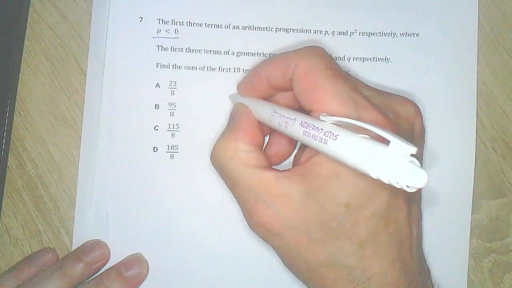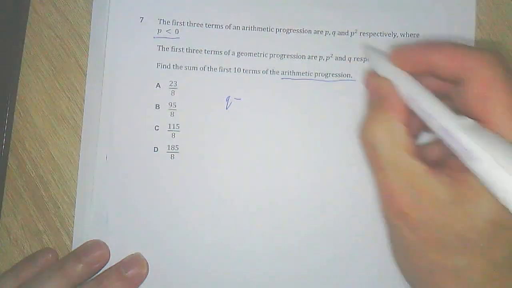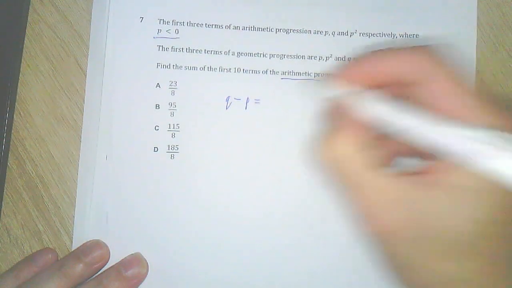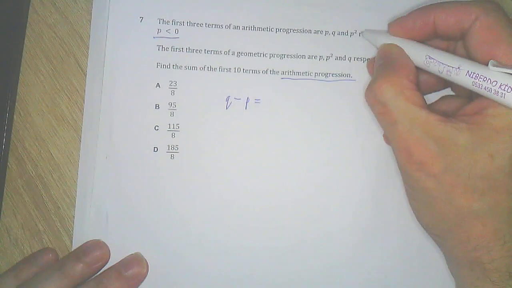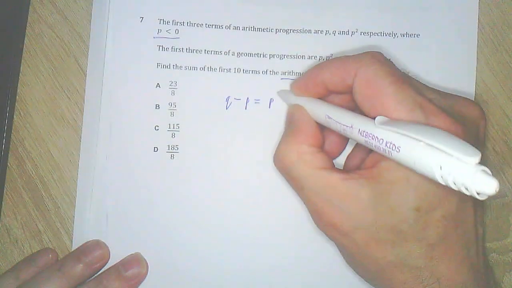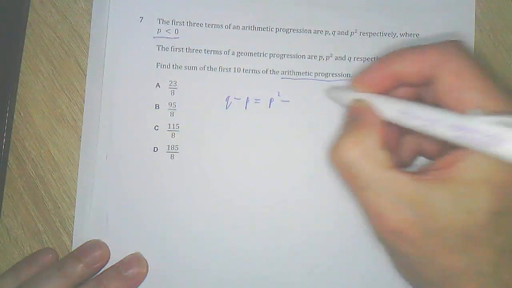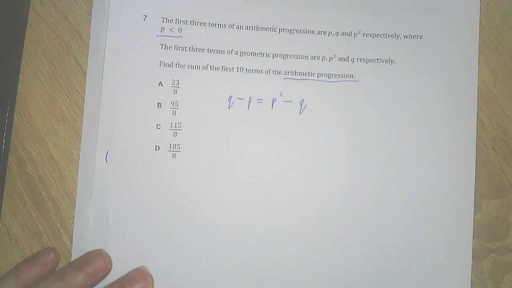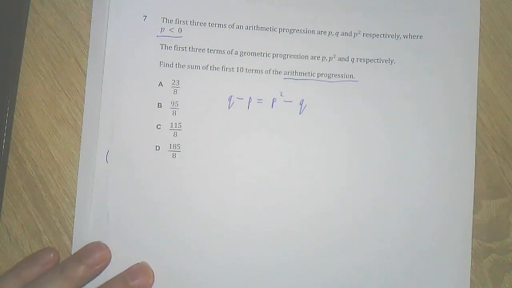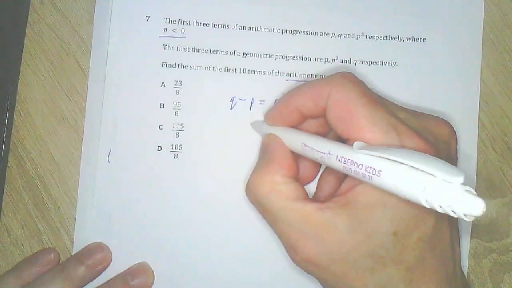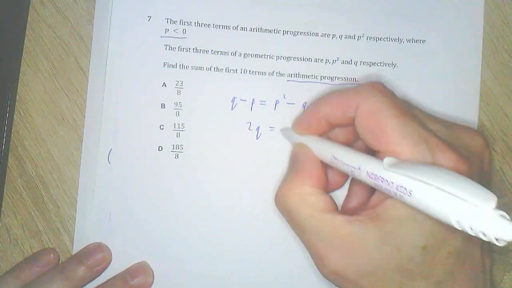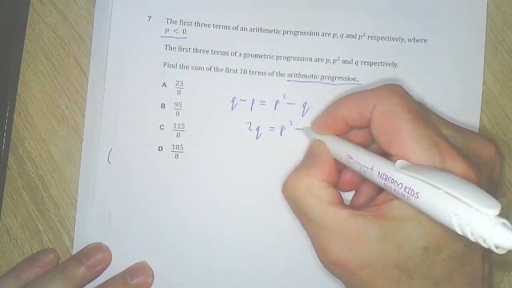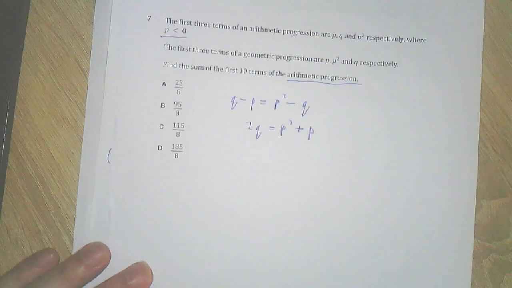So the second, q, minus the first, which is p, equals the third minus the second. So we can rewrite that maybe as 2q equals p squared plus p.